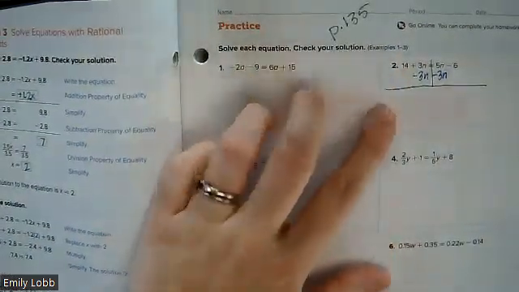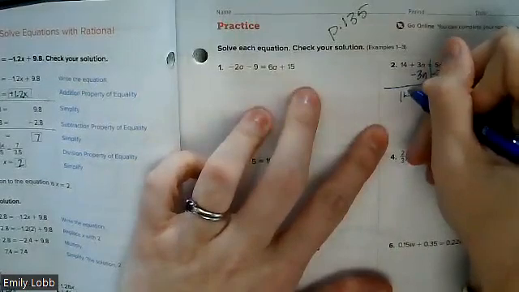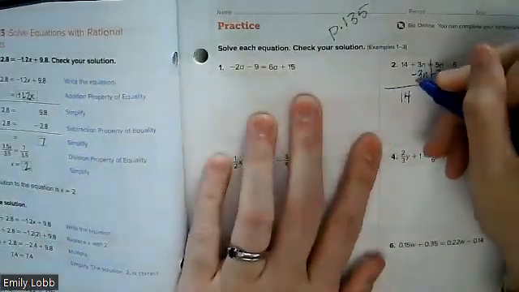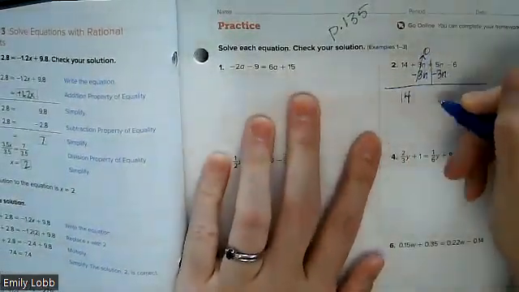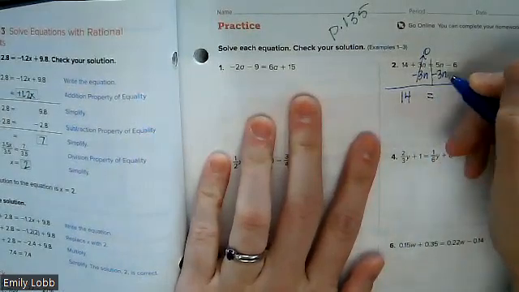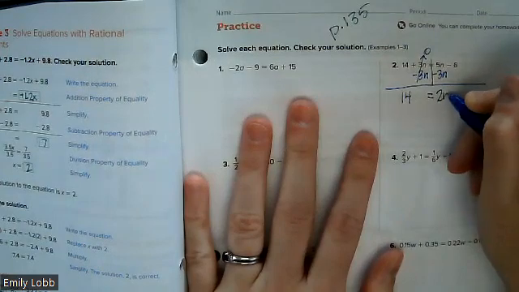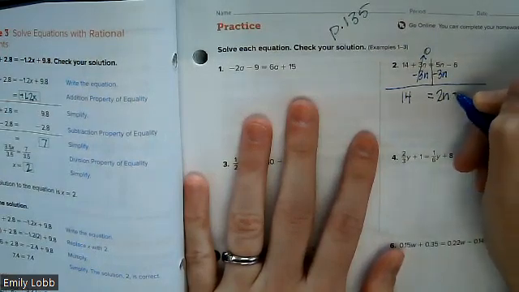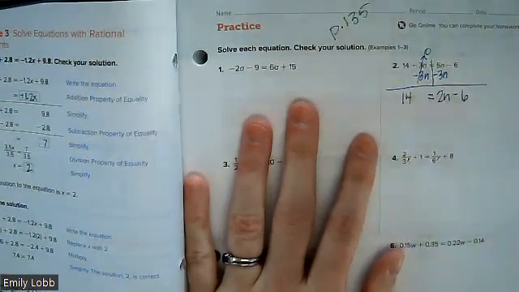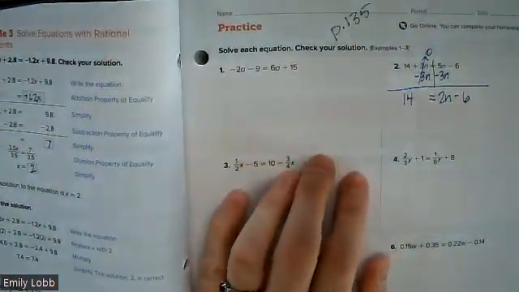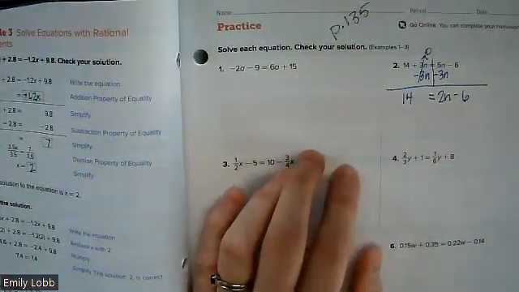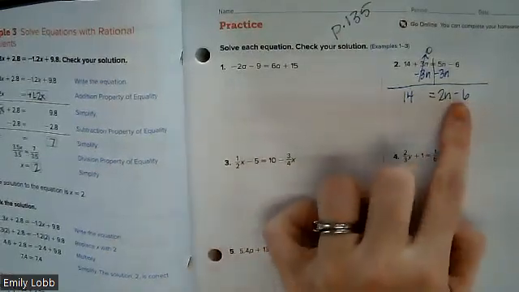All right, 14 plus nothing is 14. 3n minus 3n, that went away. Bring down your equal sign. 5n minus 3n is 2n. Bring down your minus 6. Now we have a two-step equation, so we get rid of this constant.